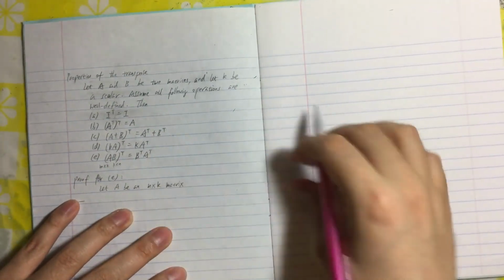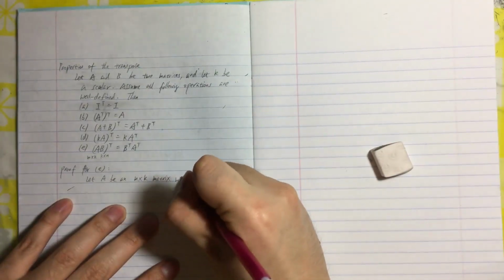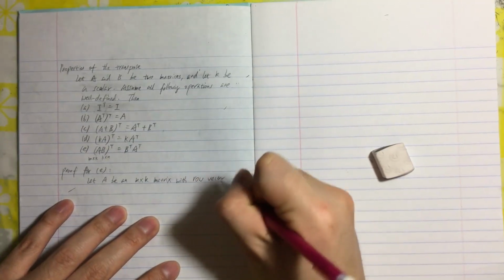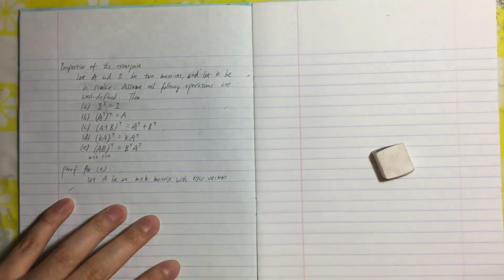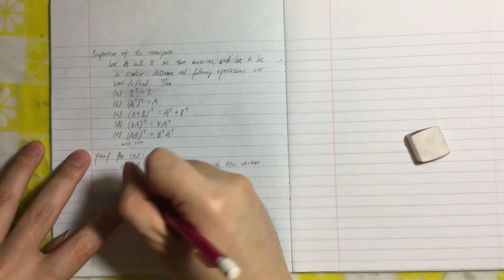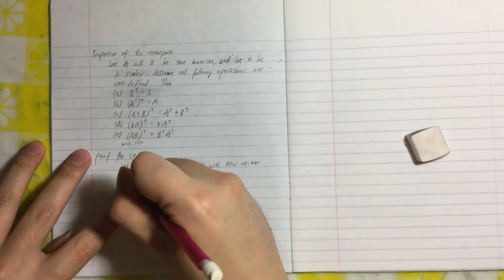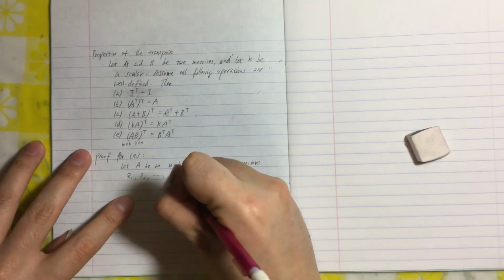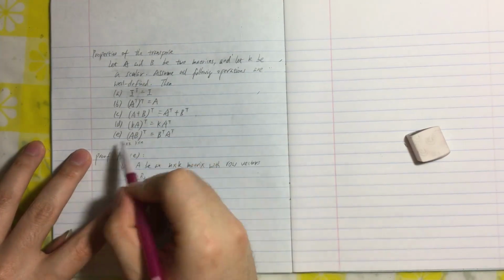Let A be an M by K matrix with row vectors R1, R2, Rm. A has M rows.